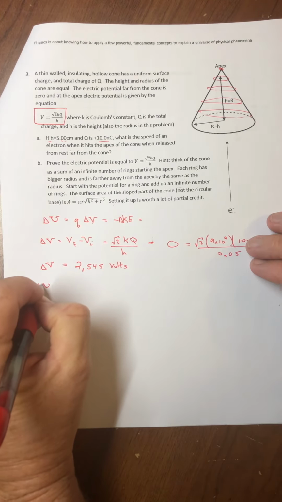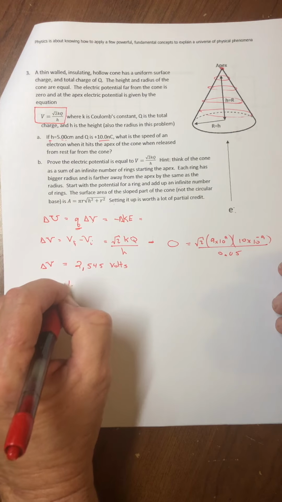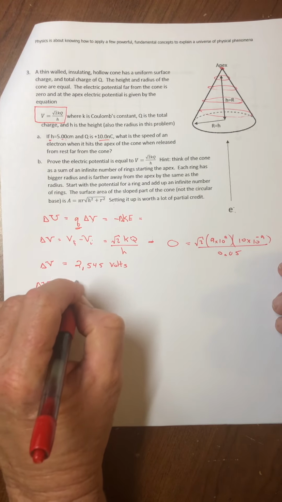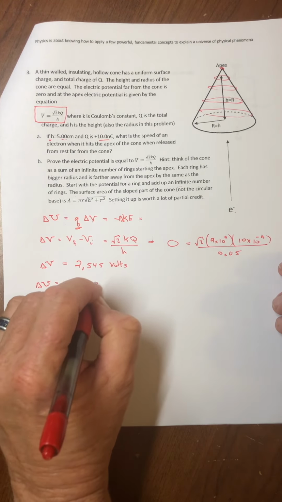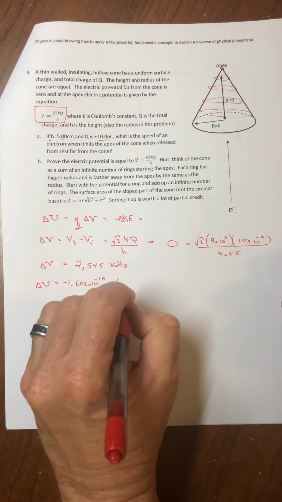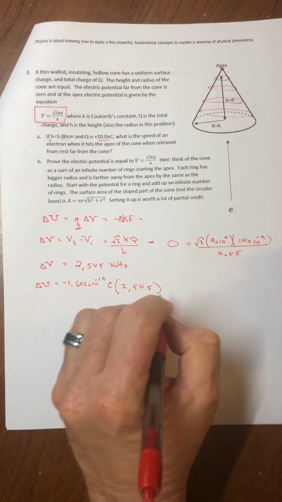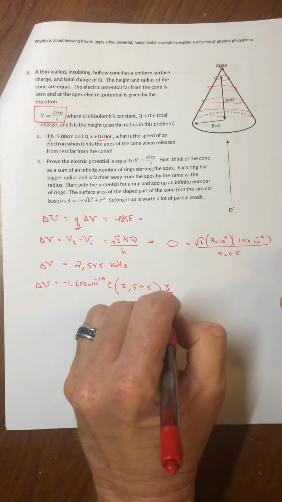Then let's say, what is the change in potential energy? So we'll take the charge of the electron, the negative 1.602 times 10 to the negative 19 coulombs, and then multiply by the change in voltage we just calculated. And a volt is a joule per coulomb.